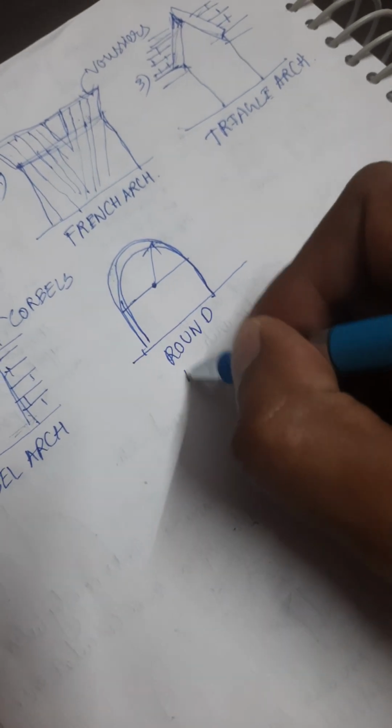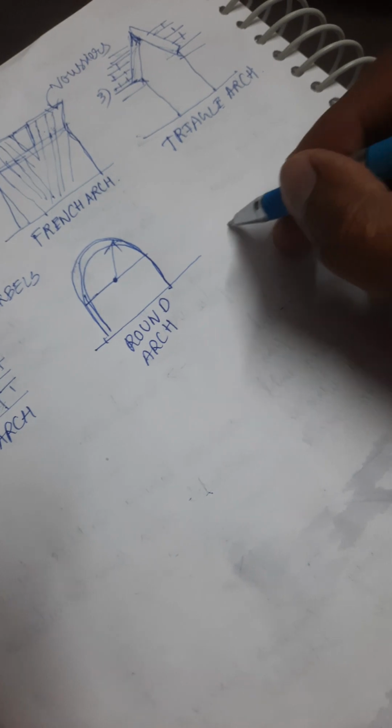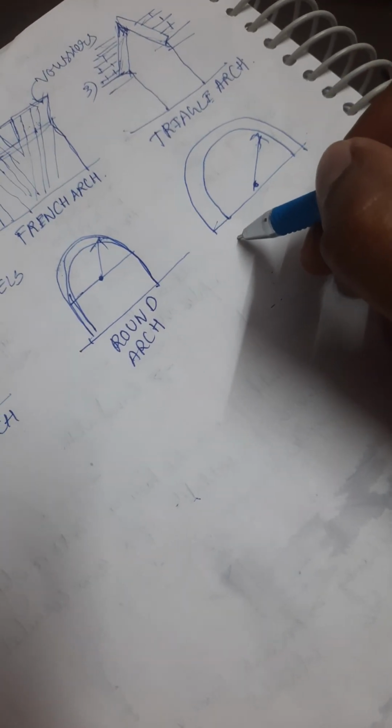Again, inside the round arch, there are different types. Whatever arches are exactly semicircular are called Roman arches. Yesterday we discussed that the distance from the base to the intrados is called rise. With equal rise, this is a semicircle and this is called Roman arch.